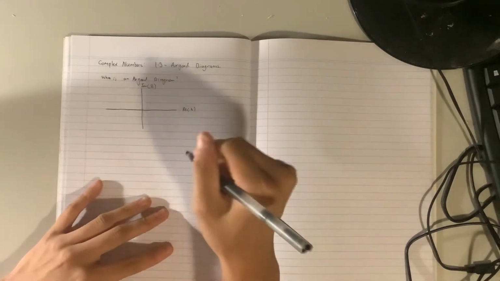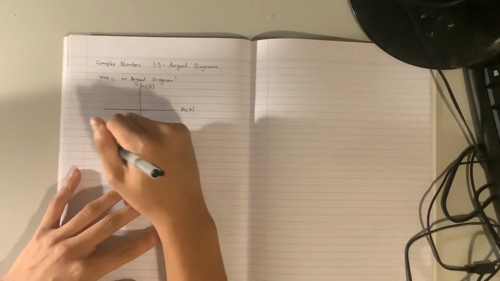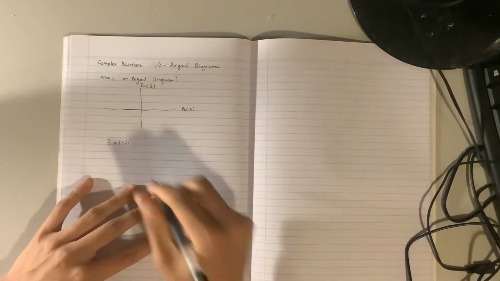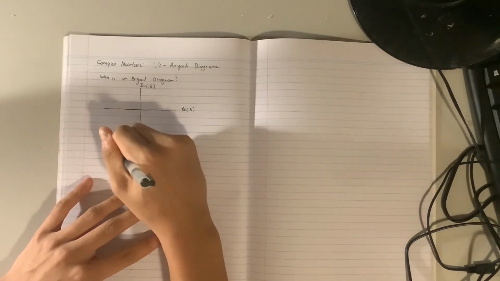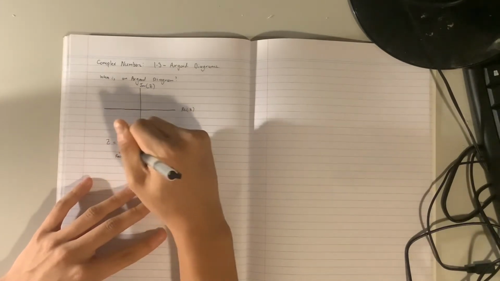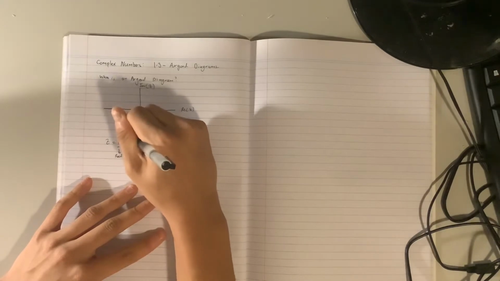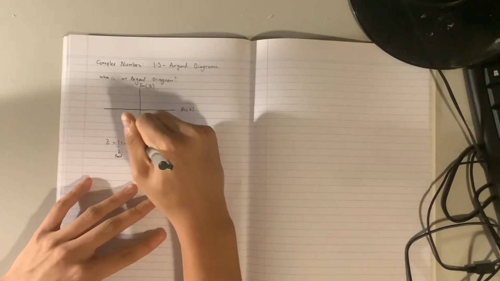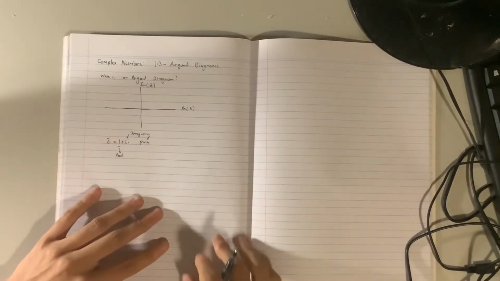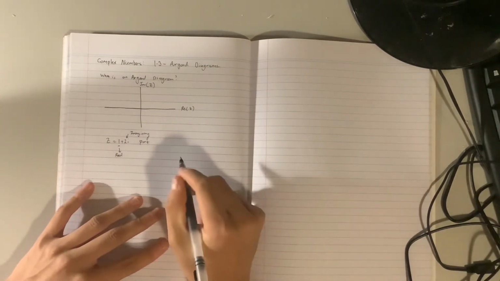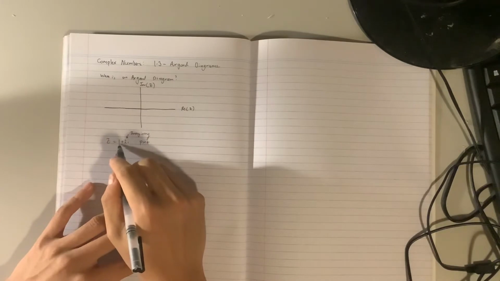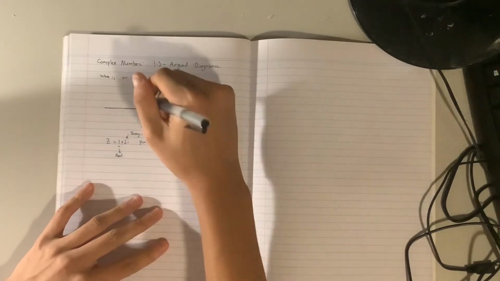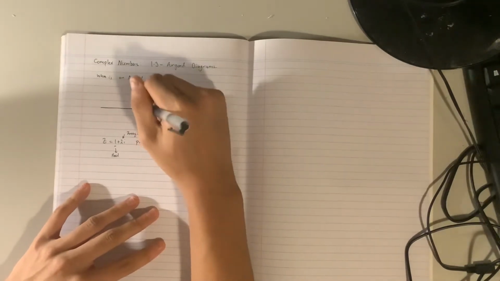So for example, if we have a complex number z equals 1 plus 2i, we all know that 1 here is going to be our real part of the complex number, and the 2 is going to be the representation of the imaginary part of the complex number. So when we're plotting the Argand diagram, we simply say that x equals 1 is our real part and our imaginary part is 2. So if we plot onto our Argand diagram, it might look something like this.